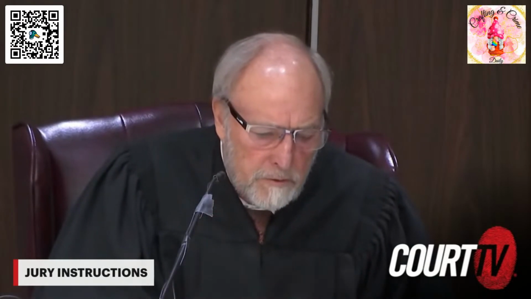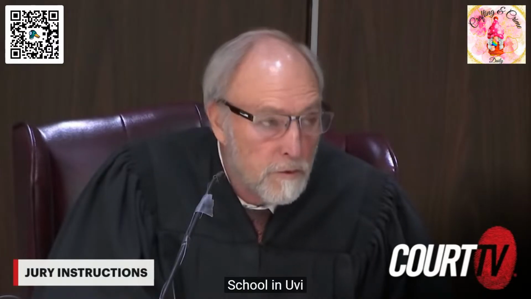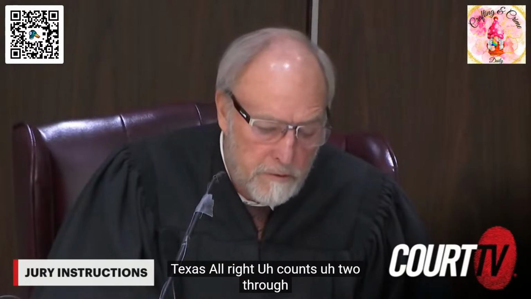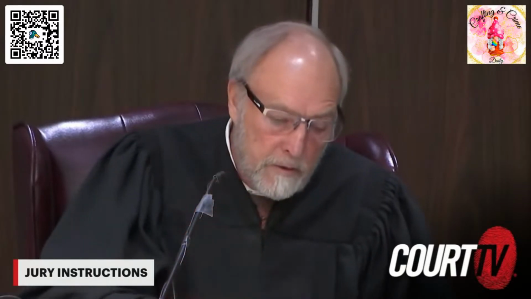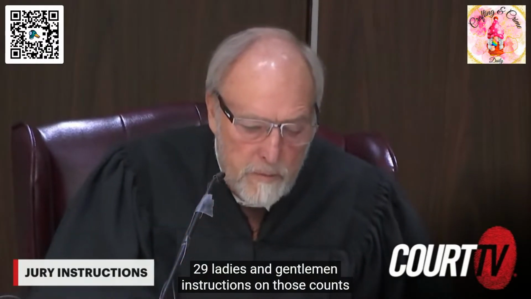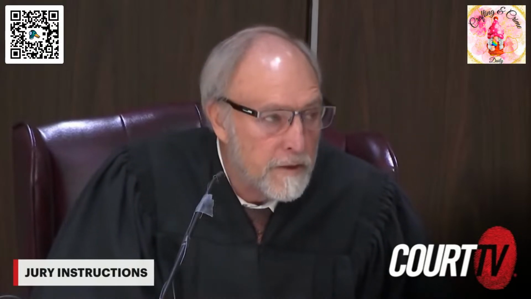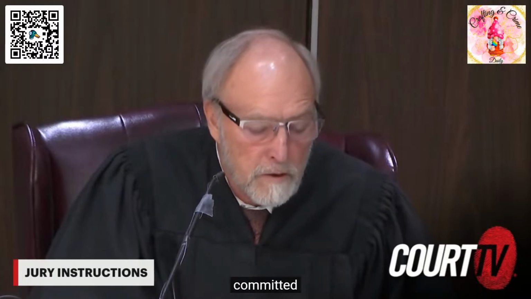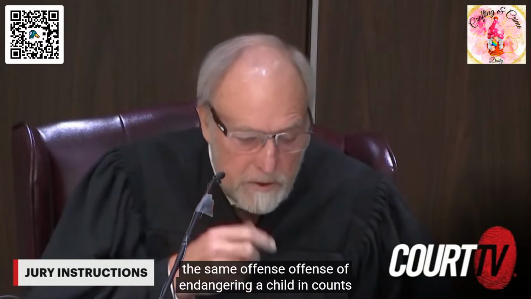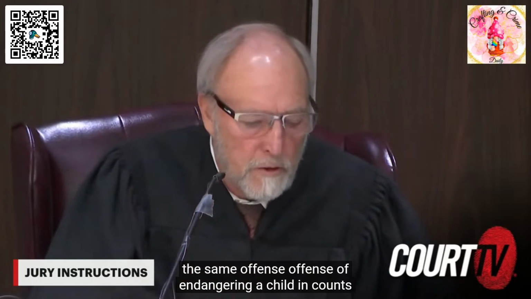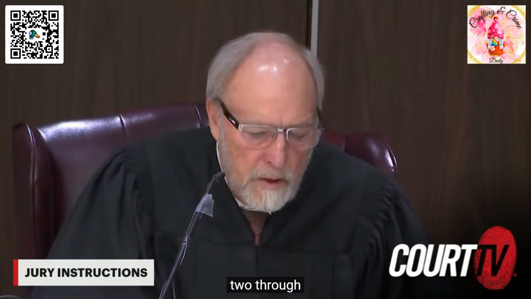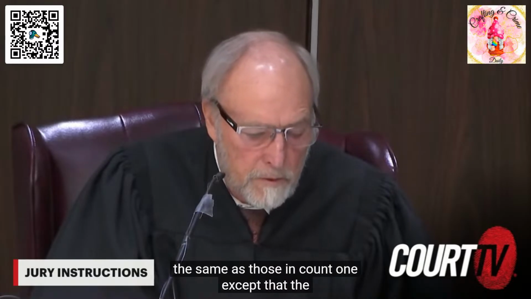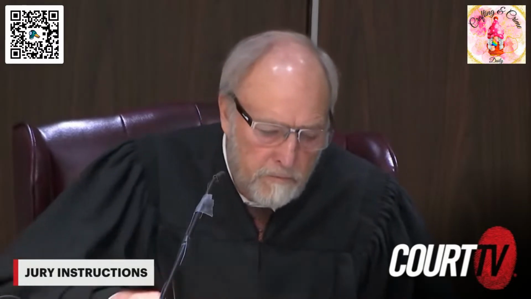All right, counts 2 through 29, ladies and gentlemen, instructions on those counts, endangering a child. The state accuses the defendant of having committed the same offense of endangering a child in counts 2 through 29. Specifically, the accusations in these counts are the same as those in count 1, except that the alleged victims, all children younger than 15 years of age, are as follows.